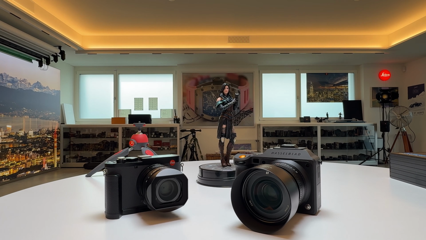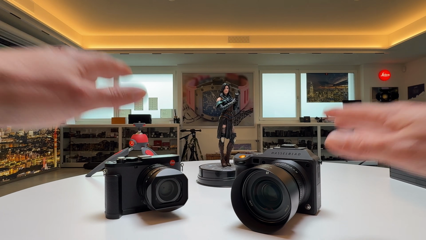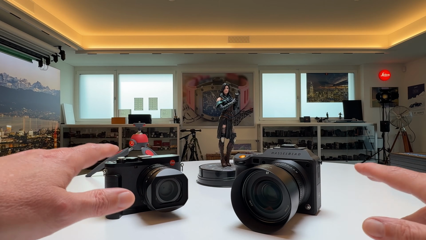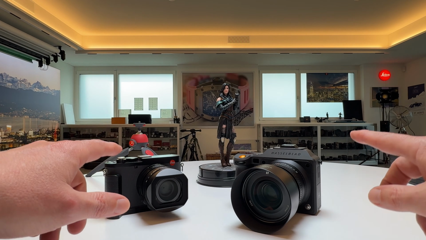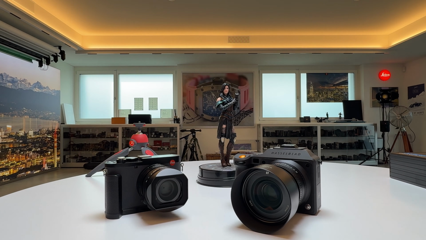Let's now talk about the autofocus system in both cameras. First of all, just to get it behind us, in terms of manual focus, both cameras are very much compatible. They both have magnification, focus peaking, what have you. And you can use both camera lens combinations easily for manual focus and get nice footage.